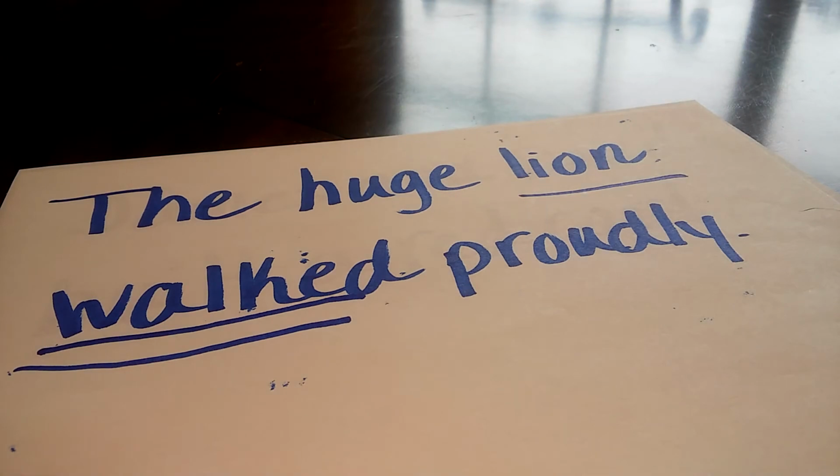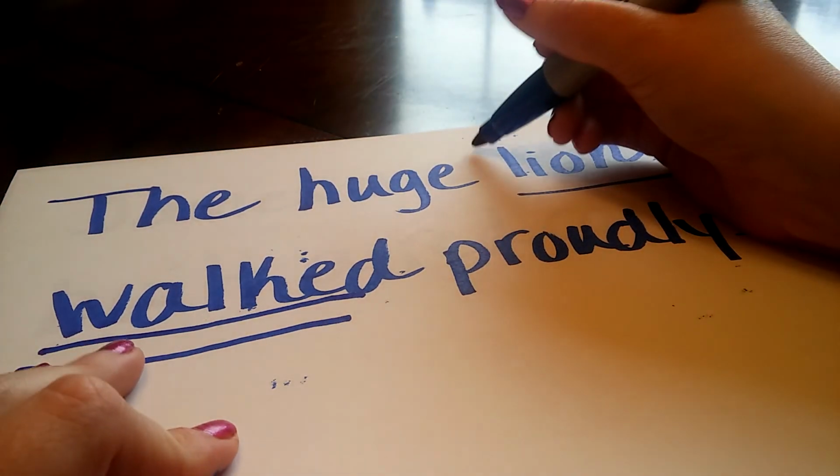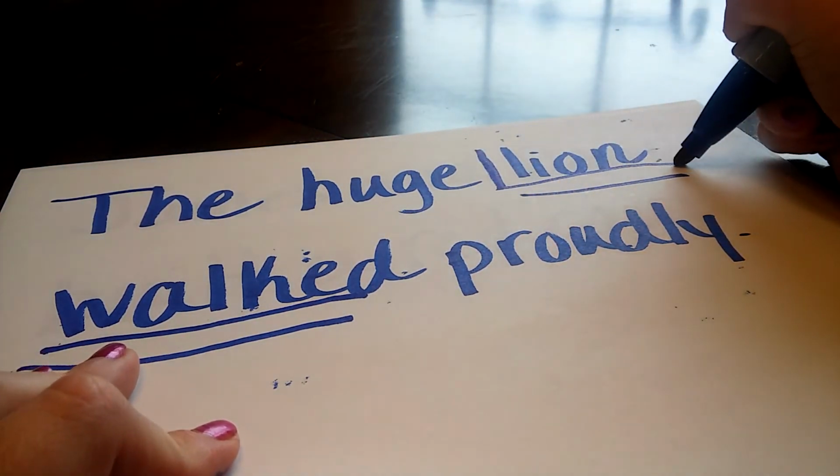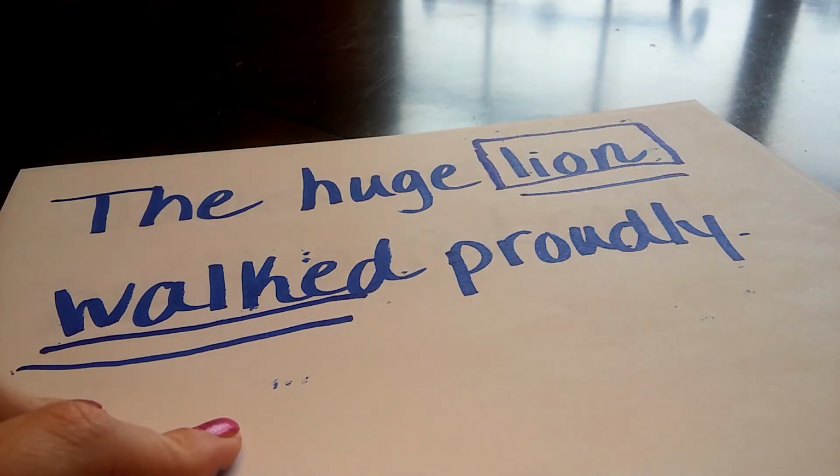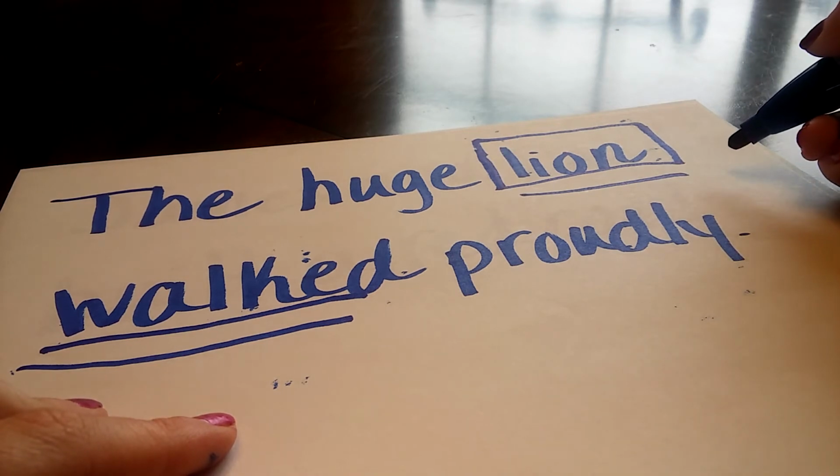Then we're going to put a box around all the nouns we see in the sentence. Remember, nouns are a person, place, or thing. So, lion is an animal. It is definitely a noun. So we're going to put a box around lion. And that's actually it. There are no other nouns in this sentence, just our subject, which is lion.